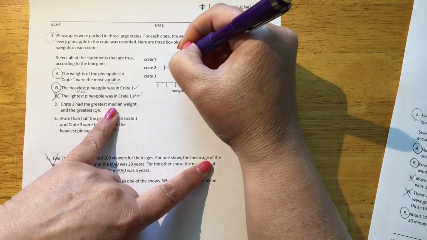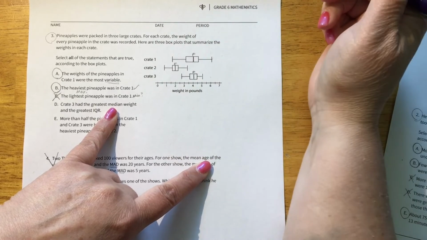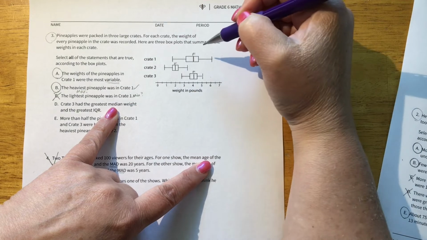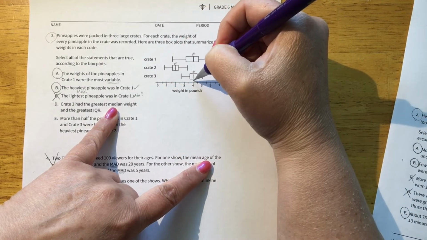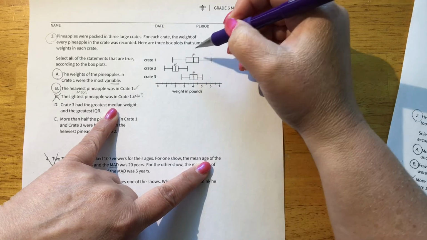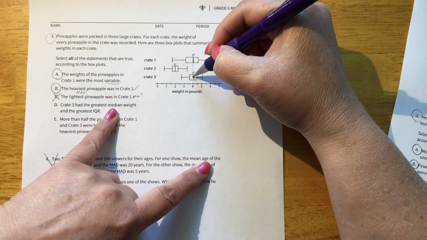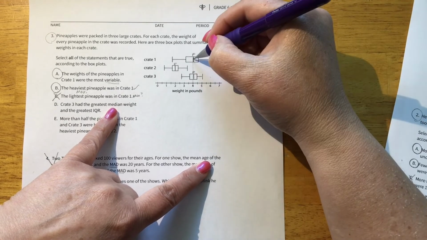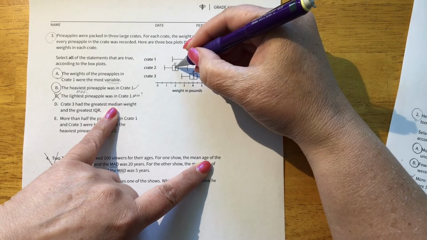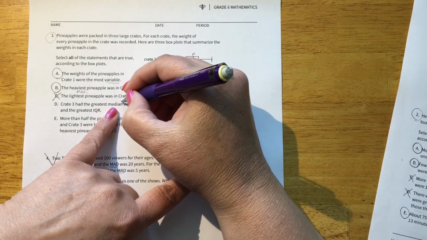So the median is that line that's inside the box, okay? So does crate 3 have the greatest median weight? Well, crate 3's median is just over 4 pounds. Let's see, what do we think about crate 1? Ooh, crate 1 I think is slightly less than that. I think it's exactly 4 for crate 1. I think crate 3 is slightly more than that, and it's definitely more than 2. So I say yes for the median weight.